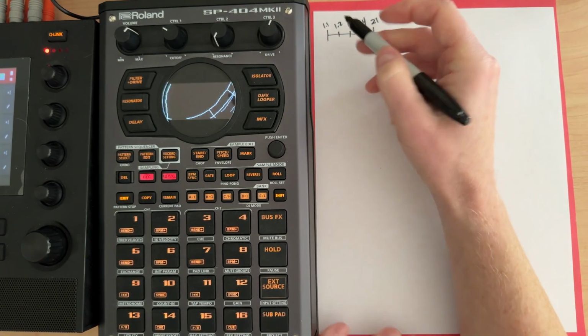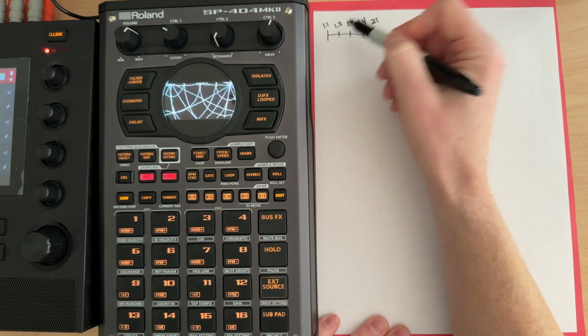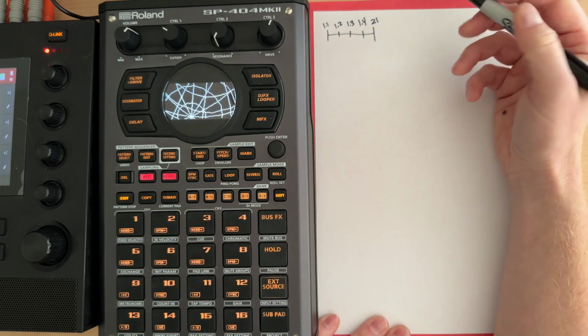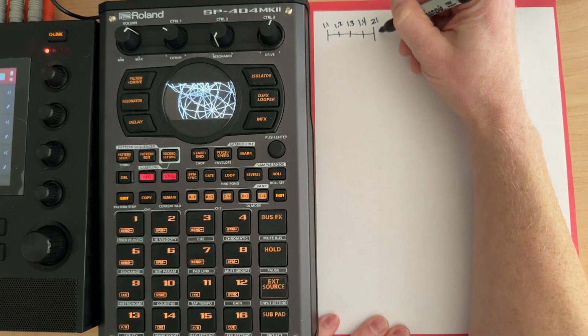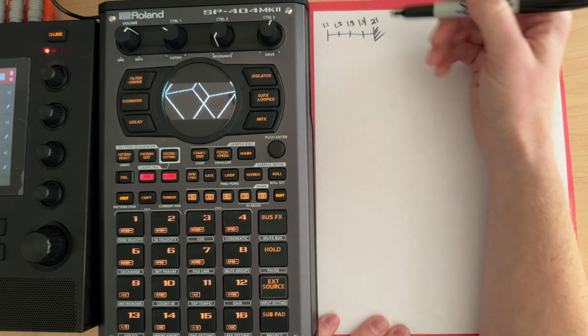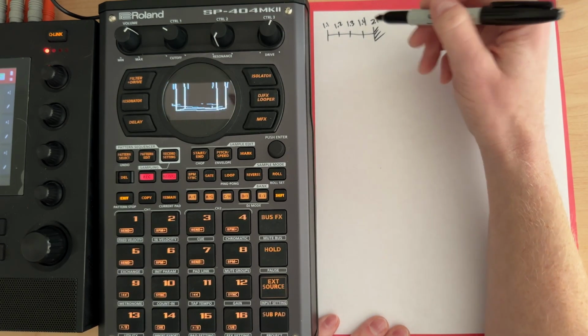Now, the 1.1 is going to play from 1.1 to 1.2, then 1.2 to 1.3, 1.3 to 1.4, 1.4 to 2.1. So we're not actually playing anything over here after the 2.1, but it's just kind of a marker that you want to be aware of because that's your endpoint.